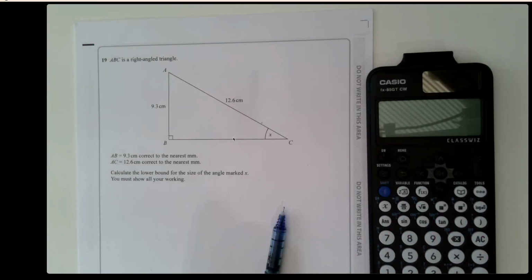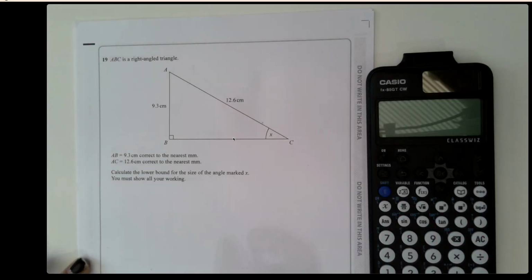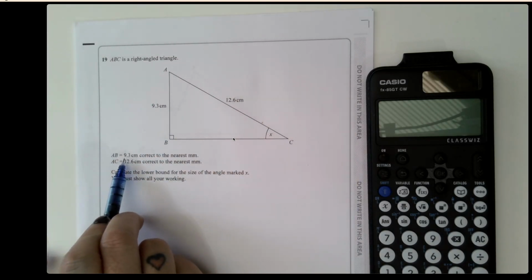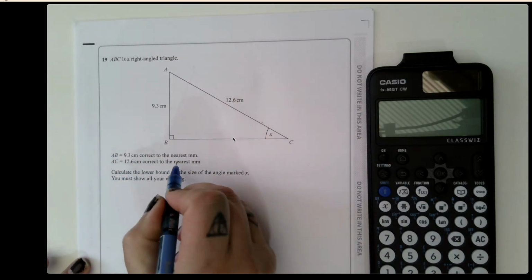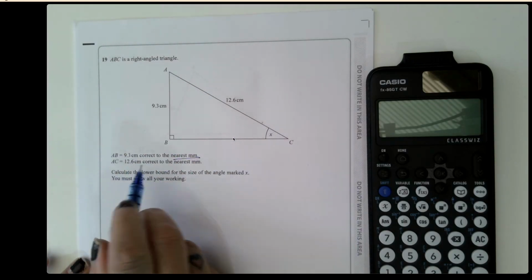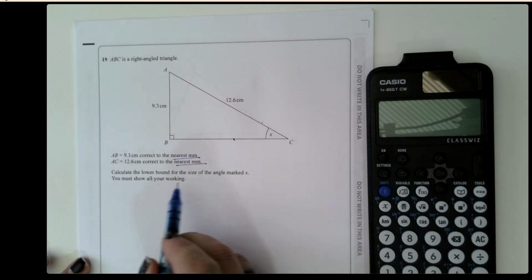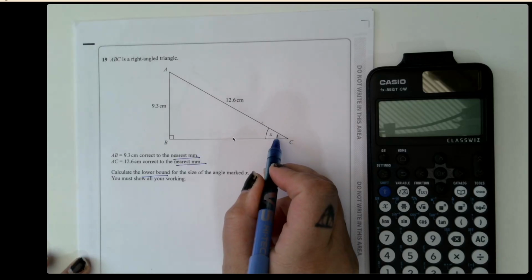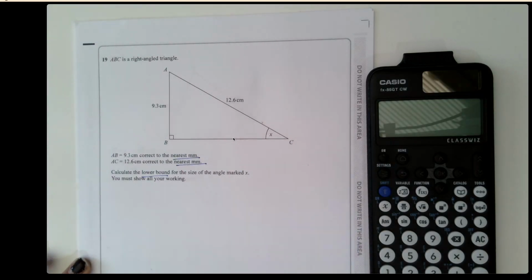Question 19. ABC is a right angle triangle. So we've got a right angle triangle. We know the side AB. AB is 9.3 centimetres correct to the nearest millimetre. AC is 12.6 centimetres correct to the nearest millimetre. Calculate the lower bound for the size of the angle marked X. You must show all your working out.